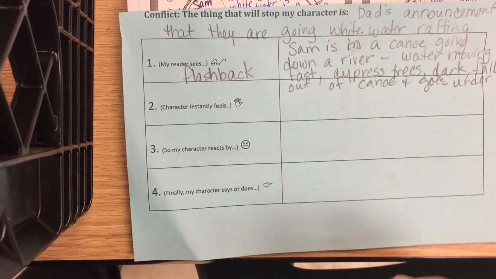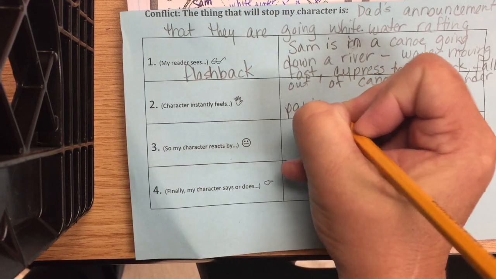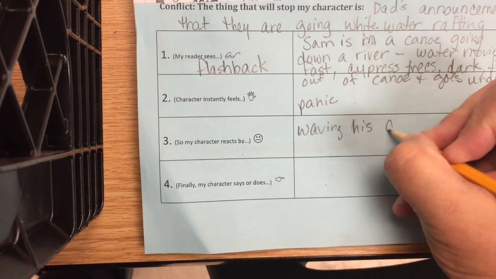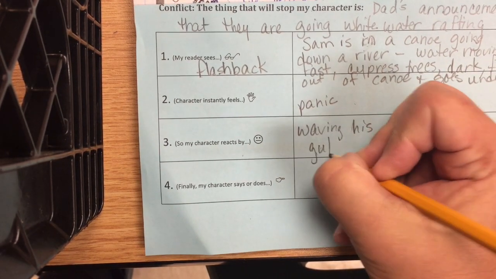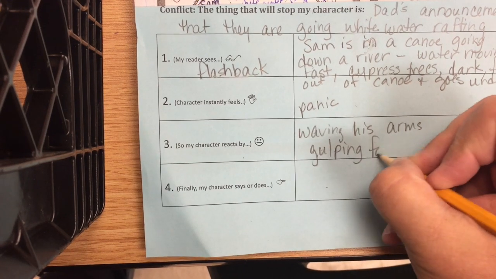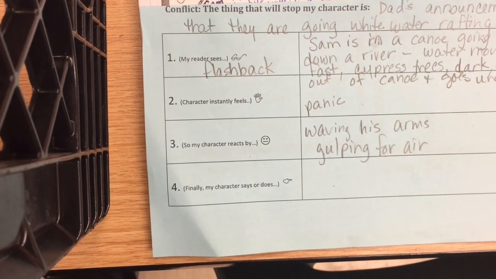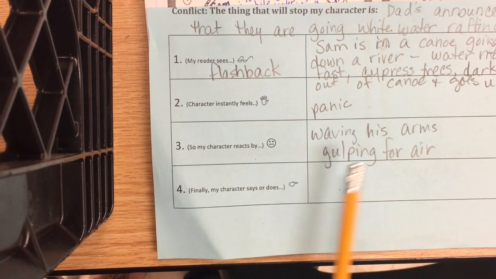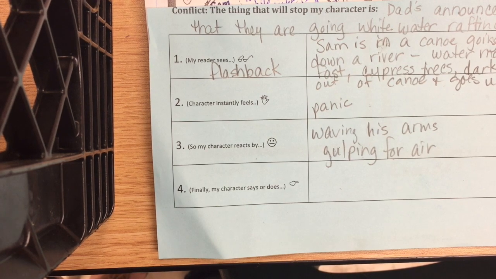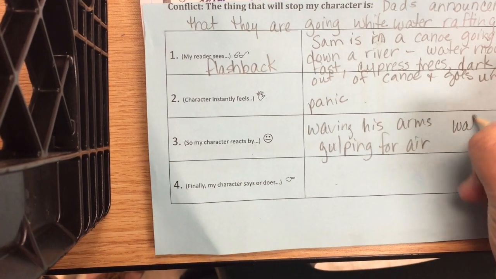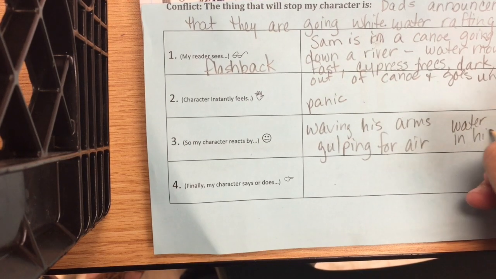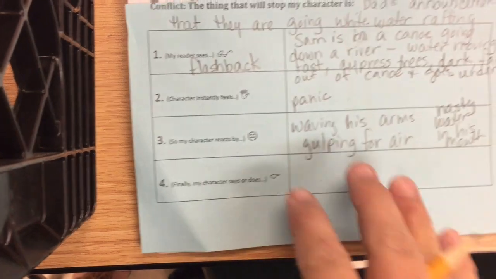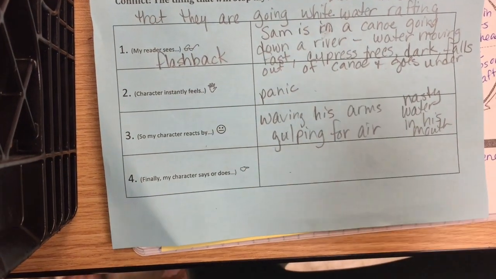Okay, and then the character instantly feels panic. He reacts by waving his arms, gulping for air, excuse me. Okay, waving his arms, gulping for air, and he gets water in his mouth, and it's nasty tasting. And he's sinking.